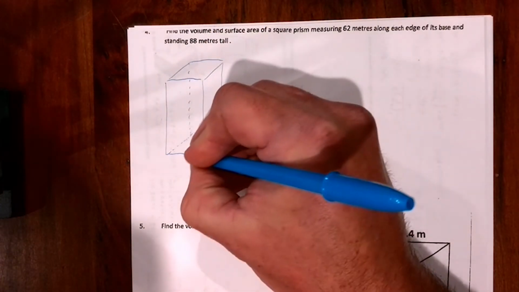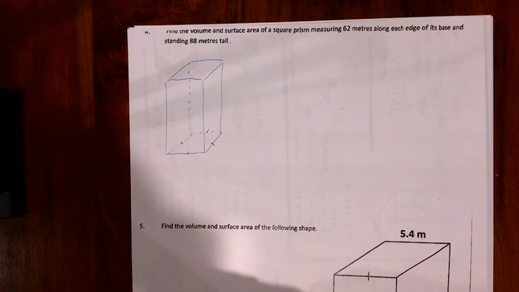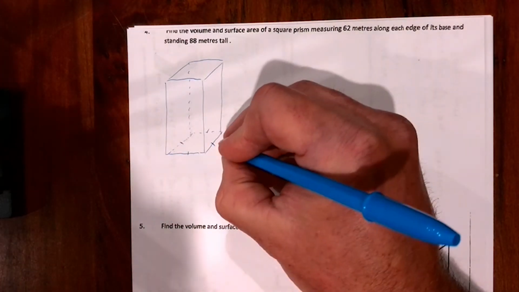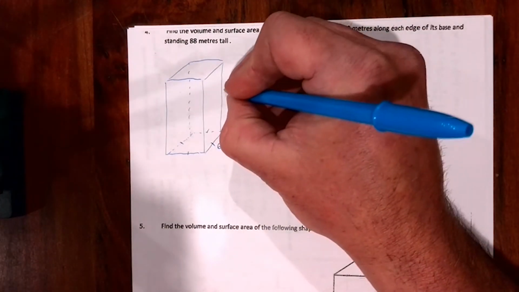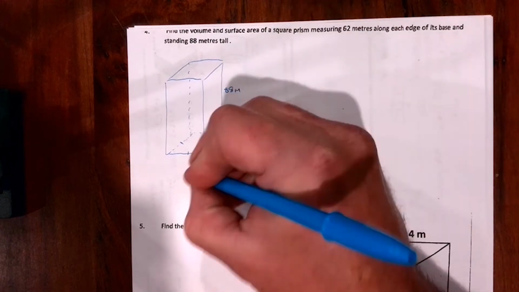Okay, so if it's a square prism, that means that these sides are all the same, and they're 62 meters, and it has a height of 88 meters.